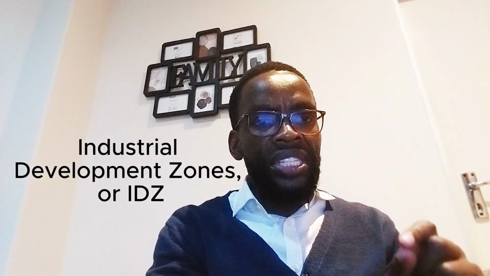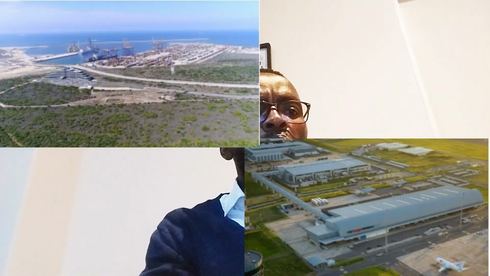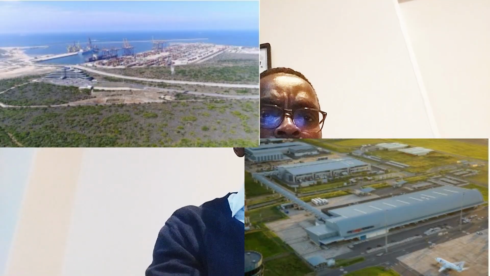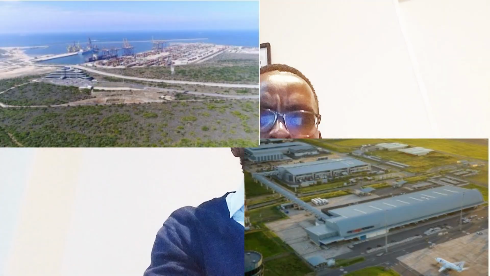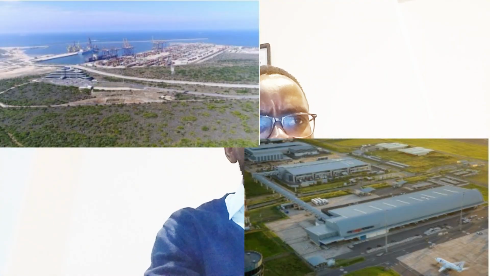The next one is what is called the Industrial Development Zones, which is an IDZ. Now, let's move to Industrial Development Zones or IDZs. These are specific industrial areas, usually near a port or an airport, where businesses receive incentives to produce goods mainly for the export market. And here is what it looks like in real life.